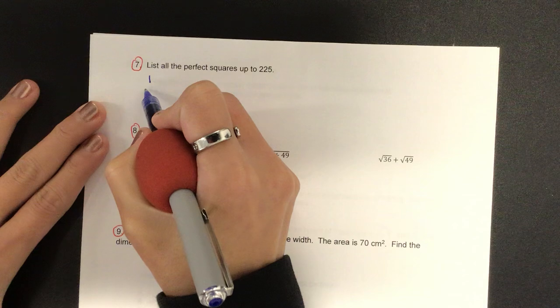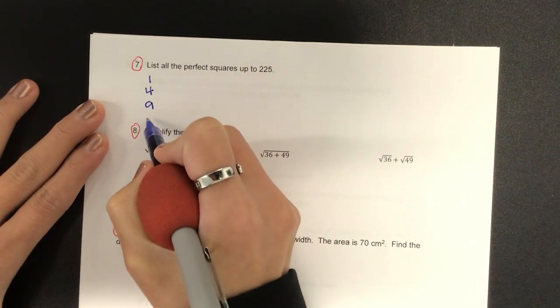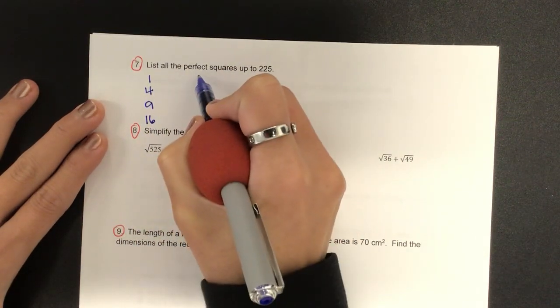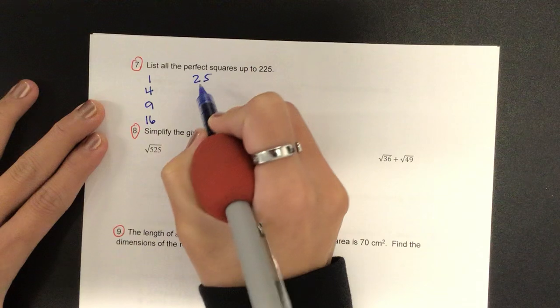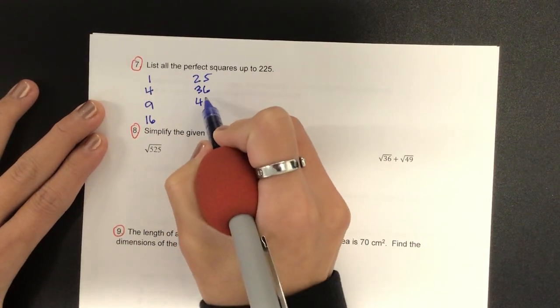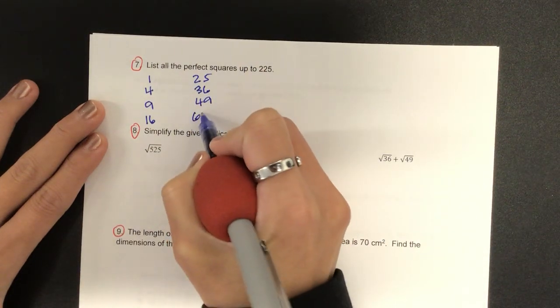2 times 2 is 4. And then 3 times 3 is? Okay. And then 4 times 4 is? 16. What about 5, 5? 25. 6, 6? 36. 7, 7? 49. And then we have, what's after 7? 8, 8? 64. What's after that?